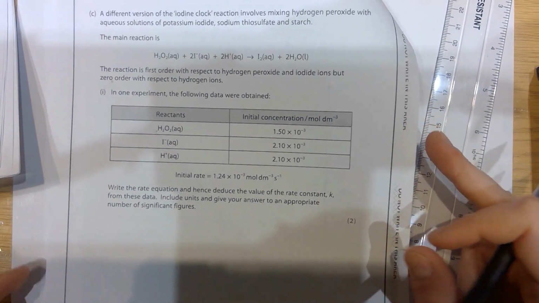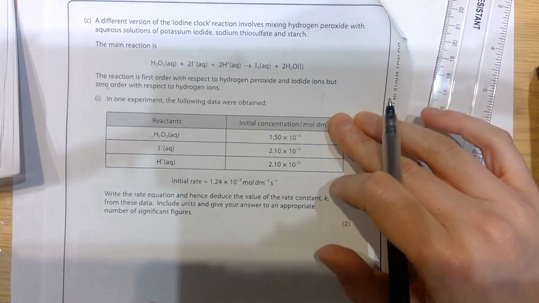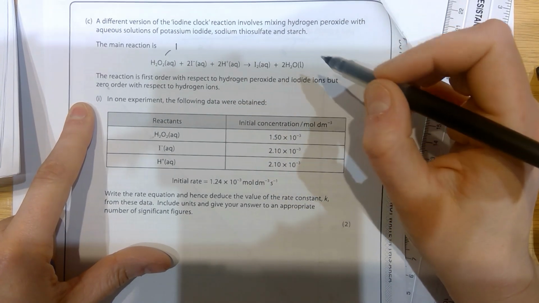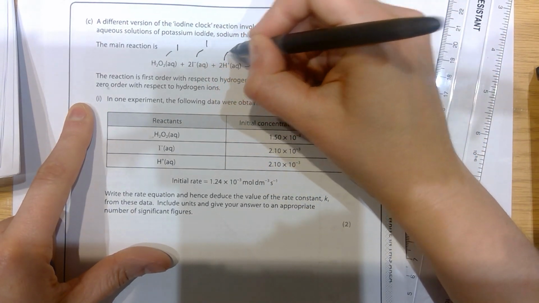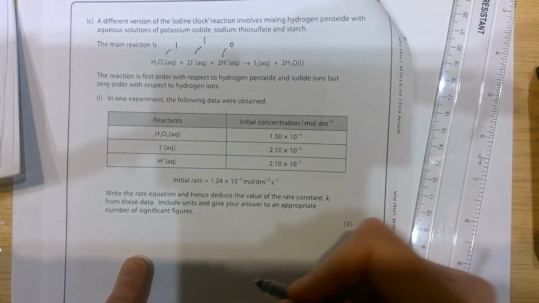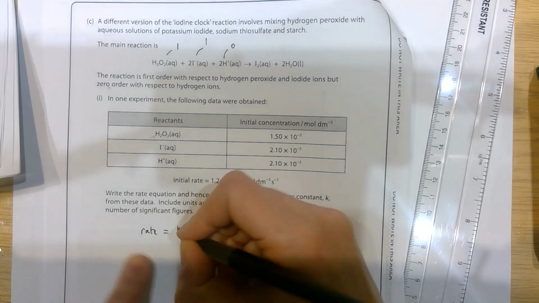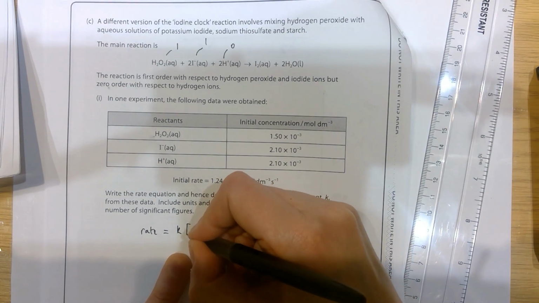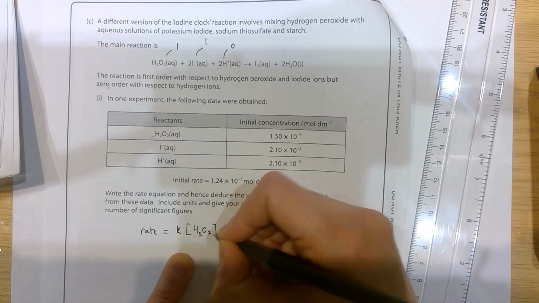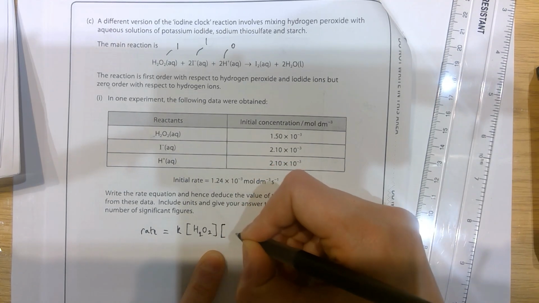Okay, so we keep going. So now we've got a different version of the iodine clock where we're mixing different reagents. Reaction is first order with respect to hydrogen peroxide and iodide ions, but 0 order with respect to H+ ions. Write the rate equation, deduce the value of the rate constant. Okay, so you know that the rate equation is of the form rate equals the rate constant multiplied by each of the concentrations of the reagents to the power of whatever order they are. So hydrogen peroxide, we're told, is order 1, so I don't need to write the value.